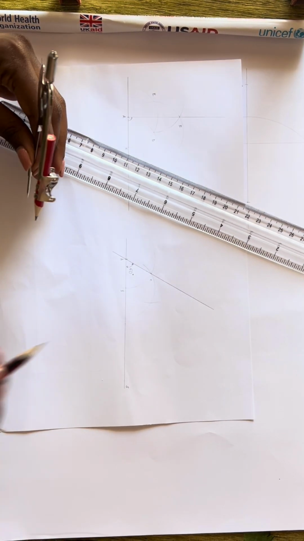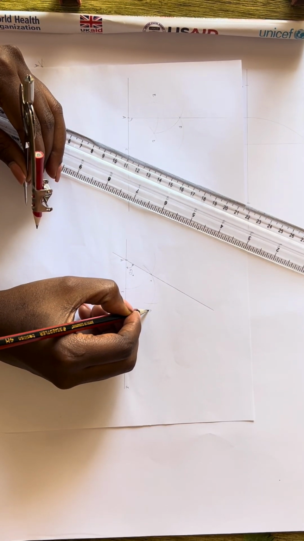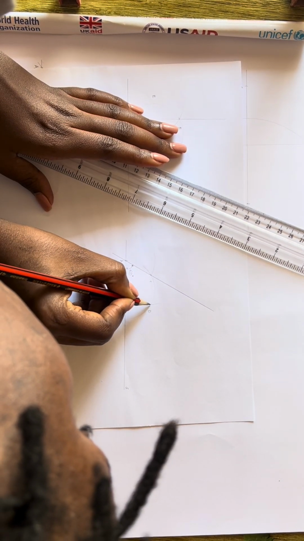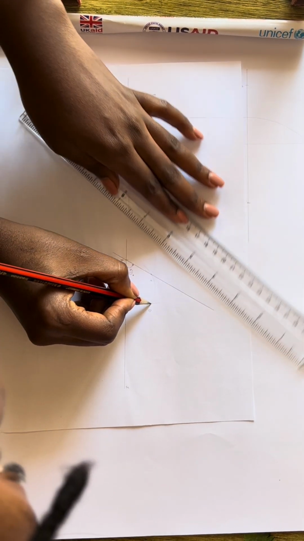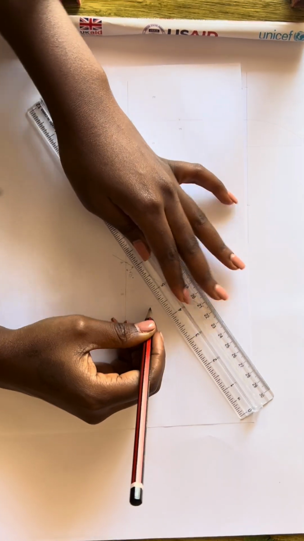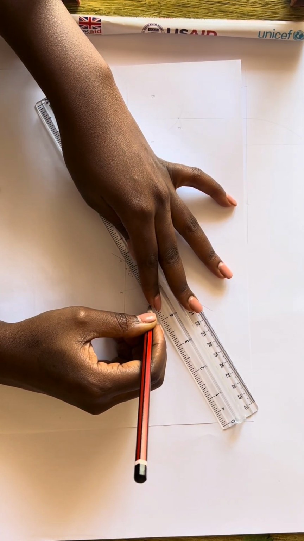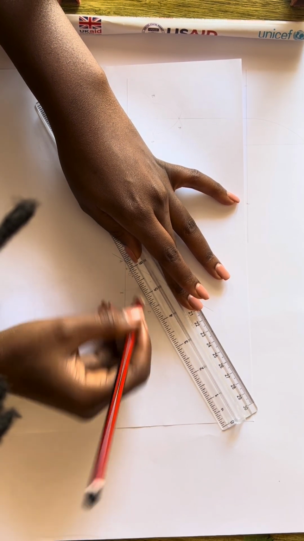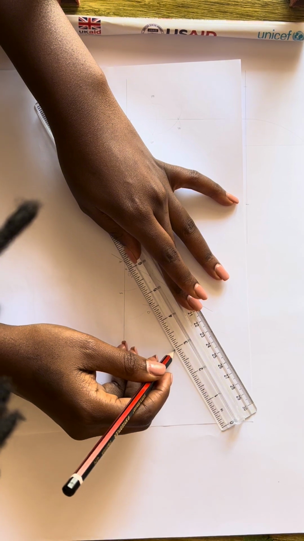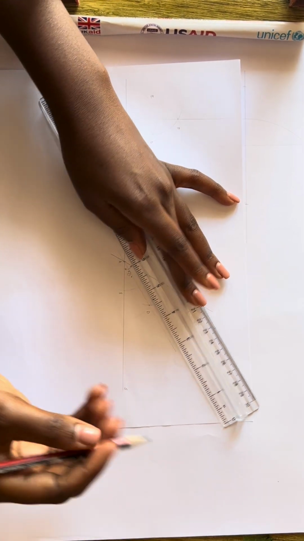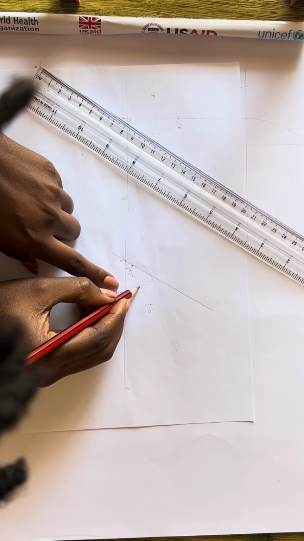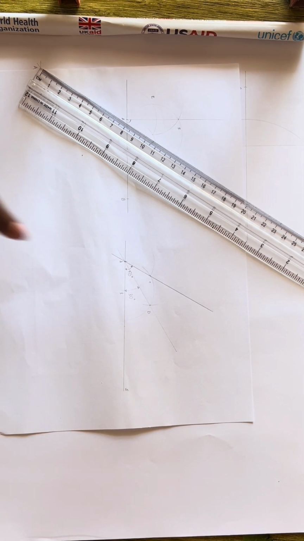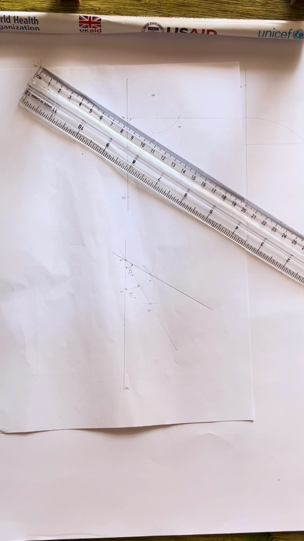The point where these two arcs intersect is our 30 degrees. So let's draw that line through the 30 degrees. This angle is 30 degrees.